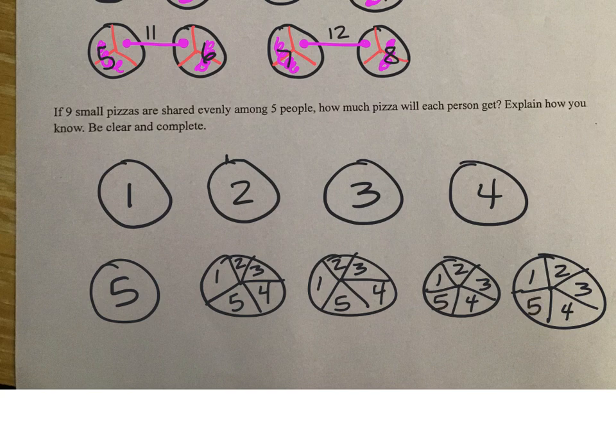So let's just talk about person number 1, because we just need to know how much each person gets. So they get 1 whole pizza, and then they get 1, 2, 3, 4 out of the 5 total slices in a pizza. So 1 4/5 is what each person gets.